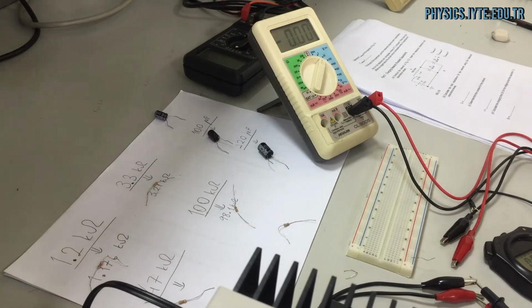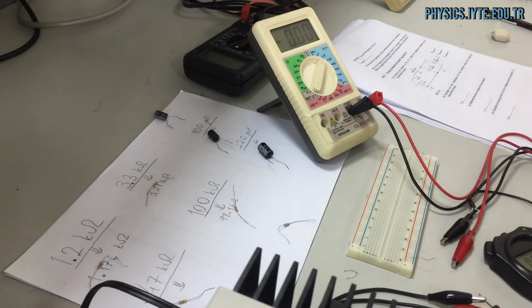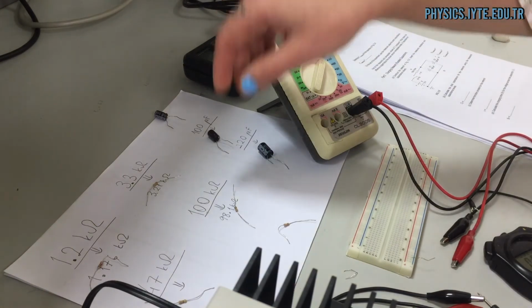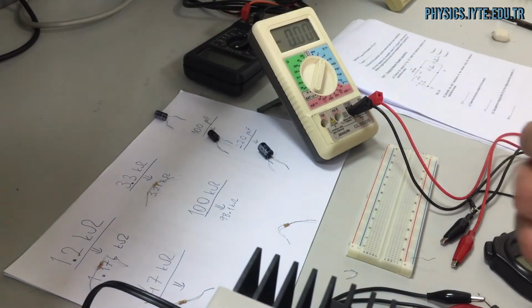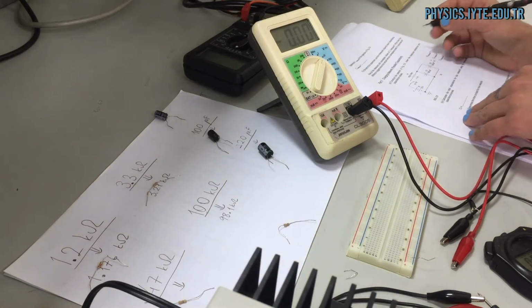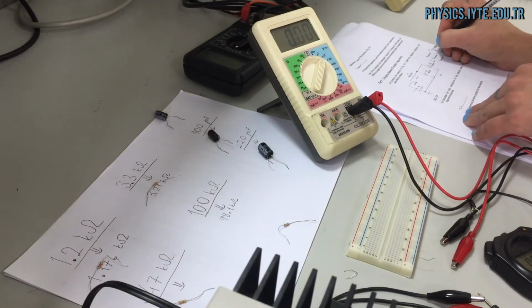For part 5, charging a network of parallel capacitors will be realized. To do that, we will construct the network of the figures. The power supply of 12 volts will be applied to the circuit, and a 100 kilo ohm resistor, having an actual value of 98.1 kilo ohm, will be used.